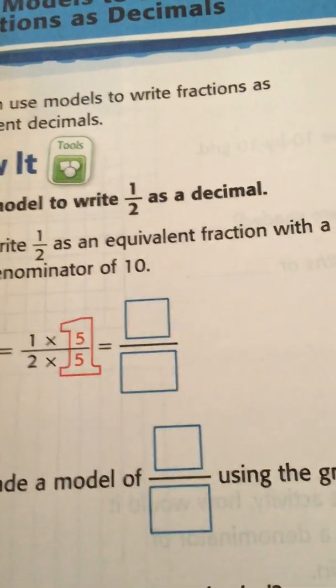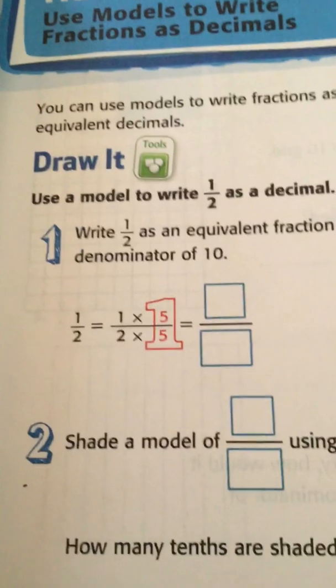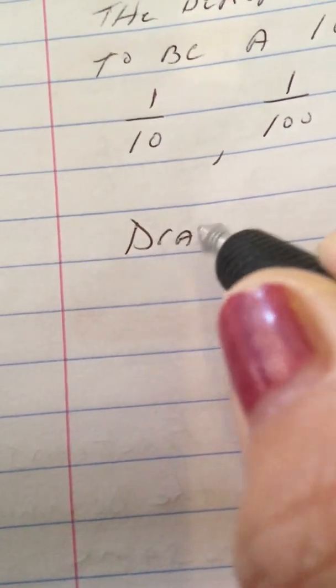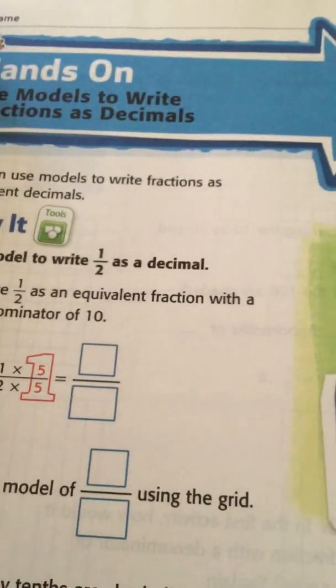I'm going to write in my book, so this is the drawing. On the drawing, they want 1/2. Let me move my thumb out of the way so you can see my handwriting. Okay, we want the 1/2 as a decimal.